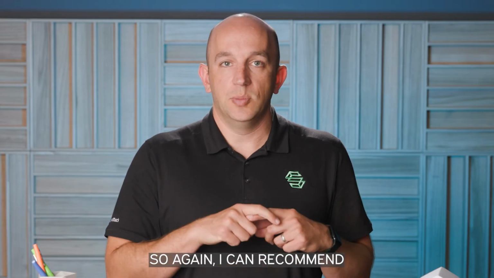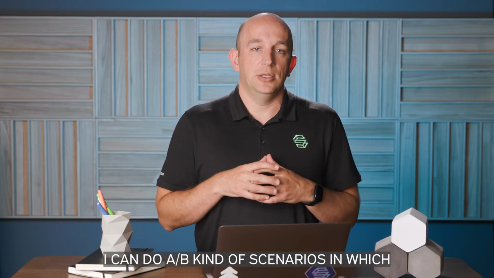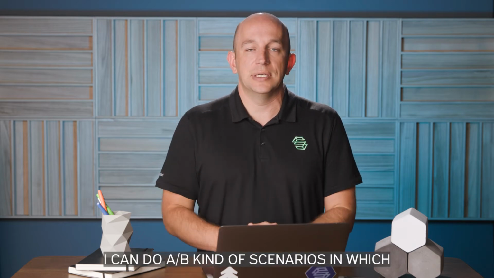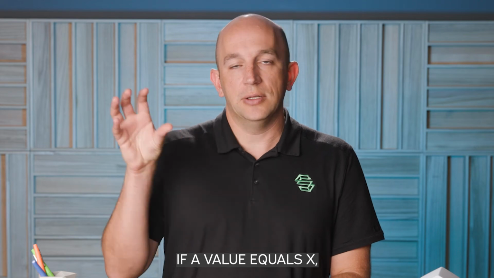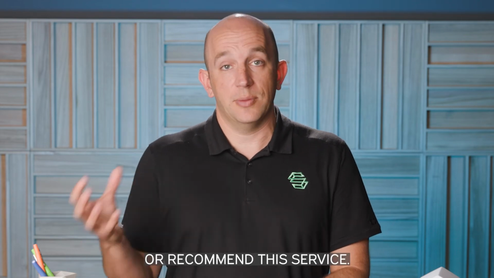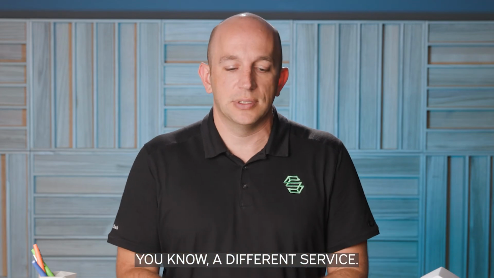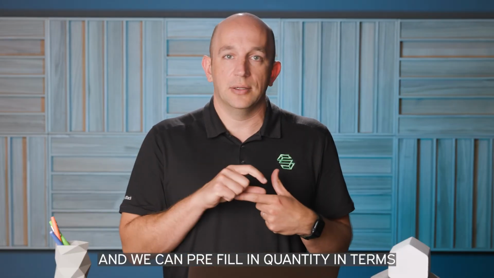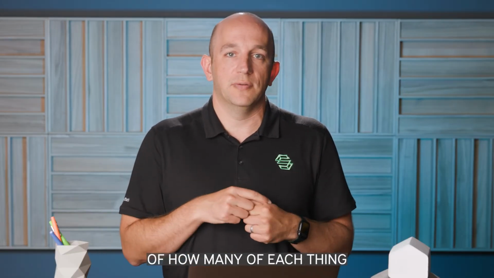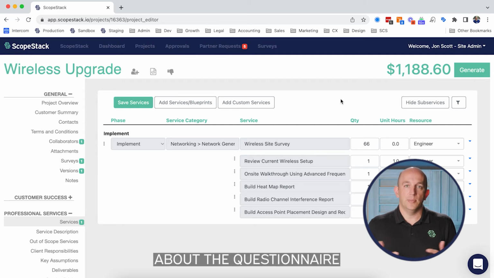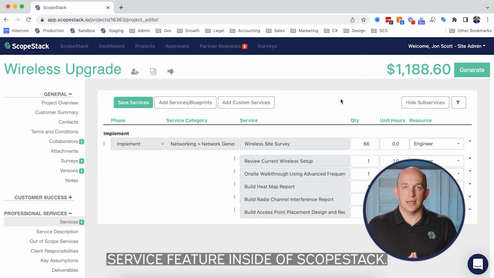Again, I can recommend multiple services. I can do A, B kind of scenarios in which if a value equals X, then I recommend this service. If a value equals Y, then I recommend a different service. And we can pre-fill in quantity in terms of how many of each thing will happen on both the service level and the subservice level. So that's a very quick overview of the questionnaire survey feature inside of ScopeStack.